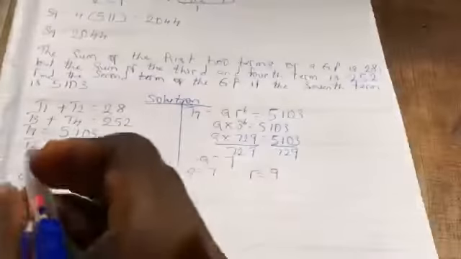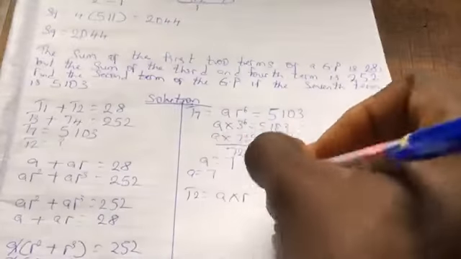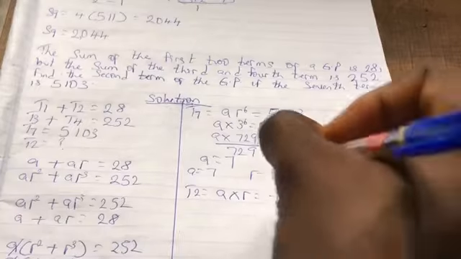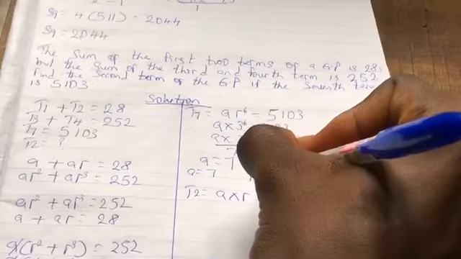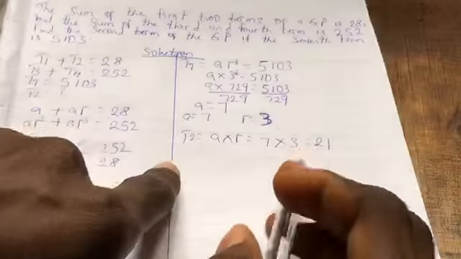Therefore, you can now look for our T2. Our T2 here is a times r, which is equal to 7 times 3. Sorry, my bad, our r is 3. Therefore, our T2, which is our second term, is 21.